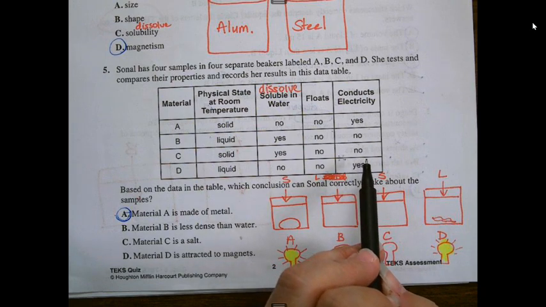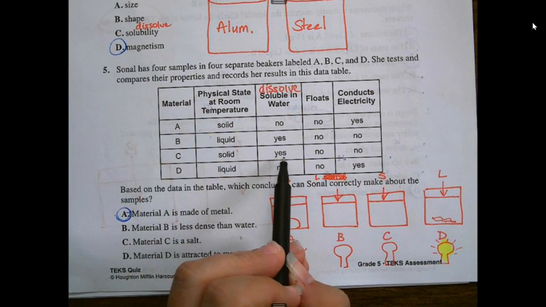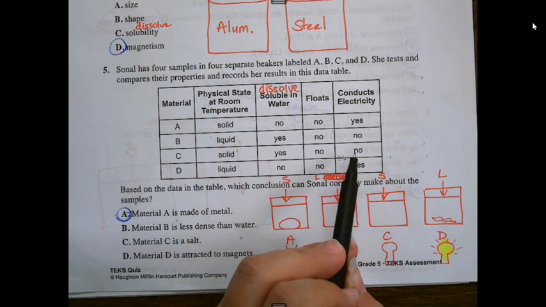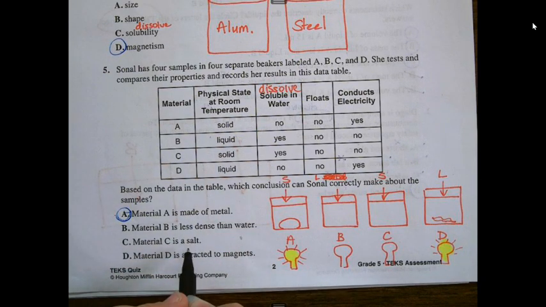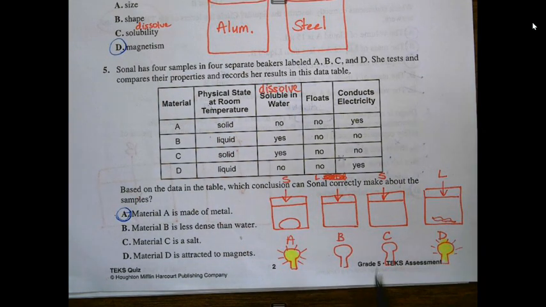However, what about sugar? Sugar is a solid. Sugar will dissolve. It doesn't float. And it doesn't conduct electricity. So for C, yes, it could be salt, but it's not saying that it could be, it's saying that it is. So when we're making conclusions, we have to go by what's given to us. And if they're saying, yes, it's that, well, I need more things in my table to help me to be able to say, yes, 100% it's salt.